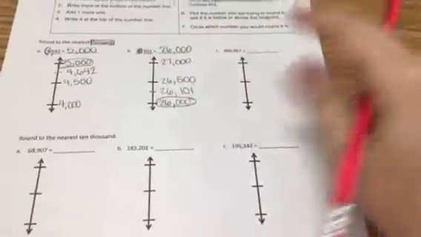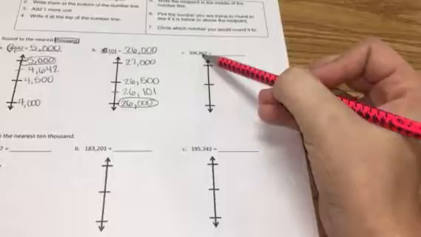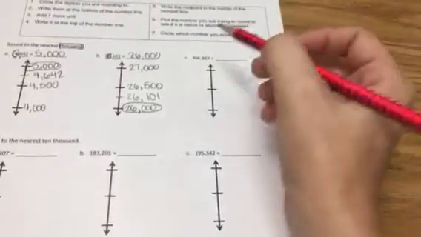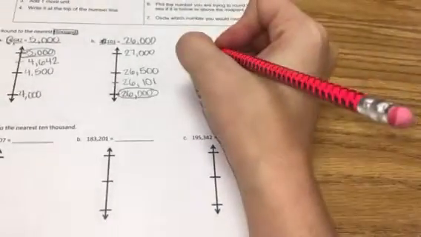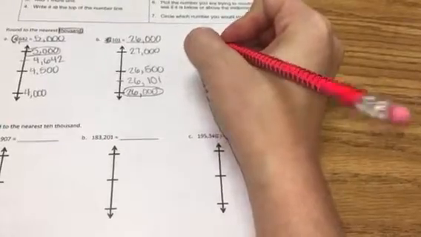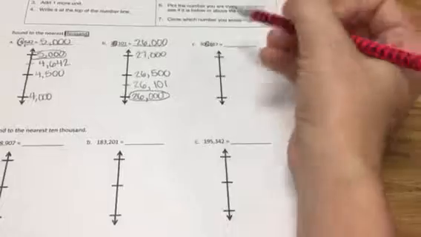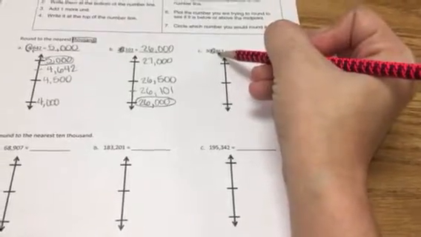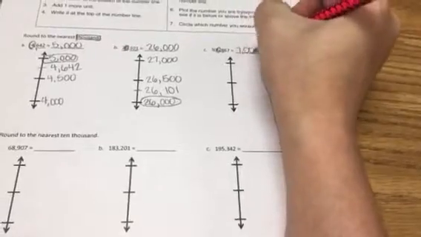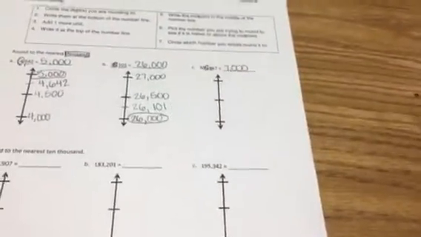Alright, I want you to do letter C by yourself. You should get, here's our 1,000s place. The neighbor next door is an 8. So remember, if you're 5 or more, you're going to score. So this 8 bumps up that 6 to 7,000. So this is approximately 7,000.